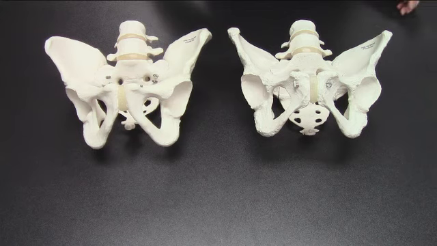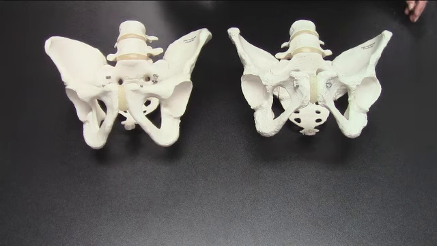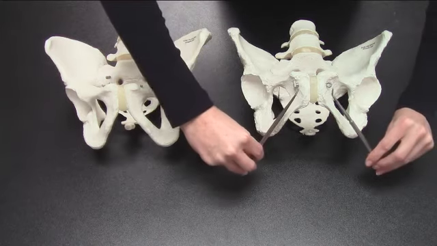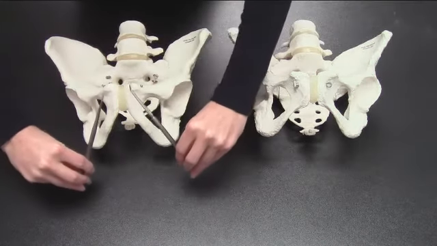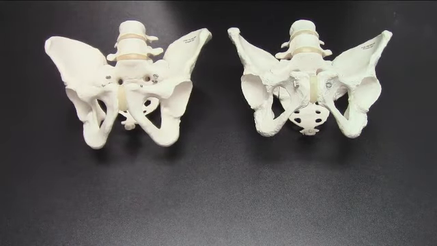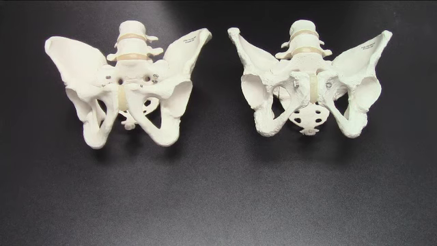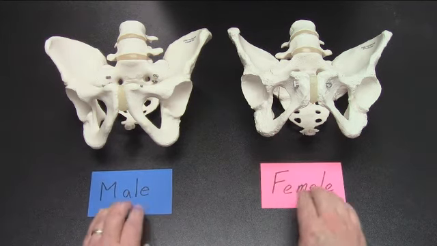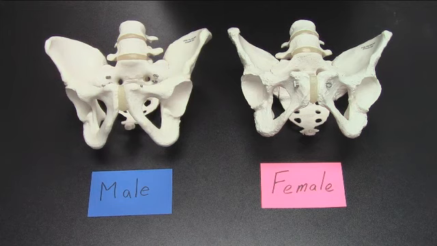So let's take a look at the subpubic angles in each of these pelvic girdles. And which one do you think is the male and which one is the female? So you can see the pelvic girdle on your left has a much narrower subpubic angle, and that's the male. And the pelvis on your right has the much wider subpubic angle, and that one is the female.